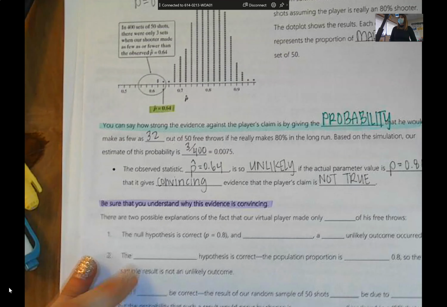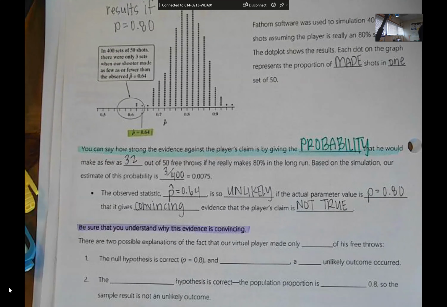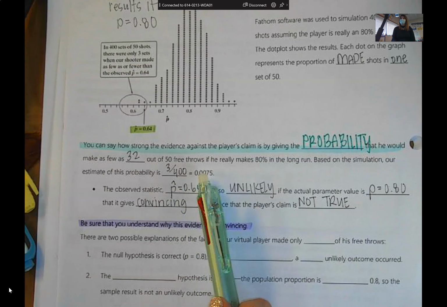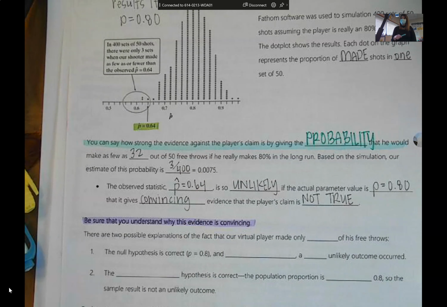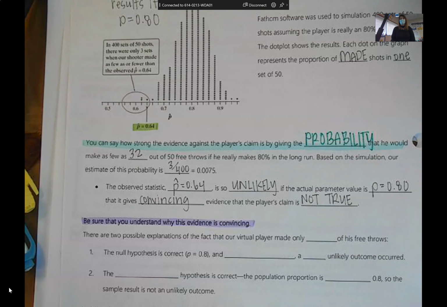So we use the dot plot to calculate the probability of getting the sample that we got. The probability is so low, less than 1%, that this is mathematically convincing evidence that this player is not telling the truth. He does not really shoot 80%.